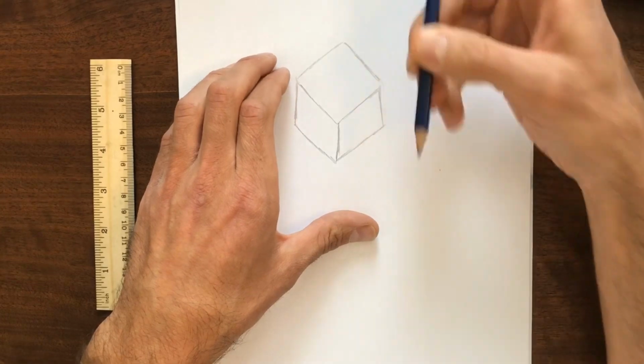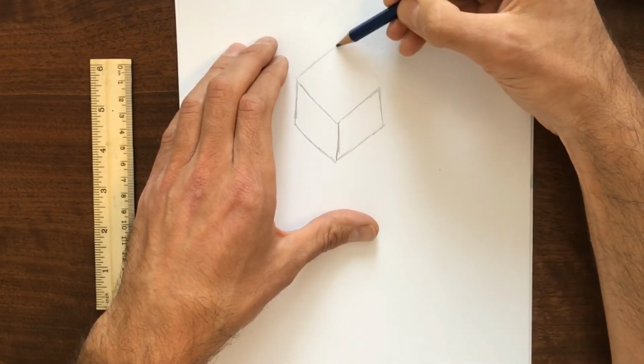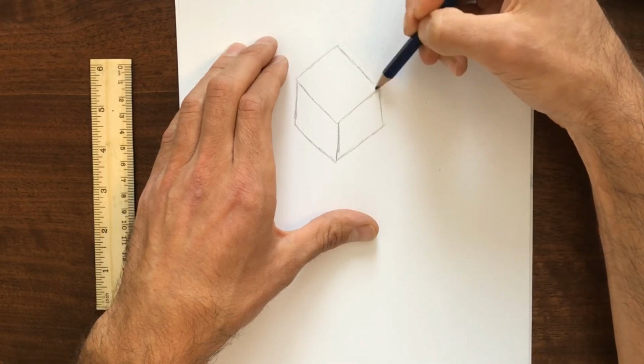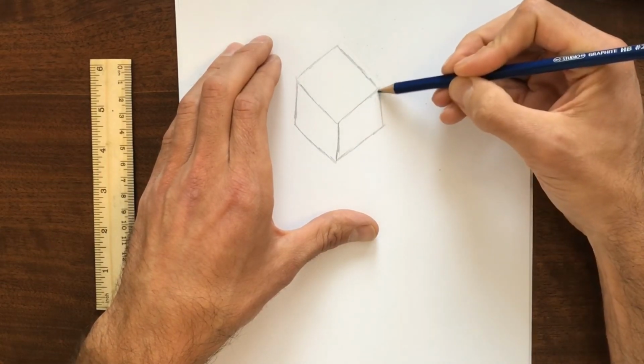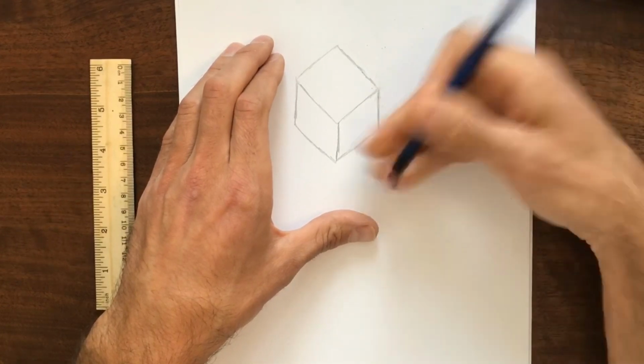All right, that's probably better. I'm gonna shorten this line. See, it's a process, guys. It's not gonna be perfect the first time around. All right, that's better. Yeah, I like that better.